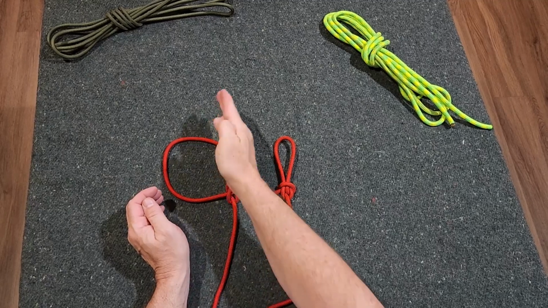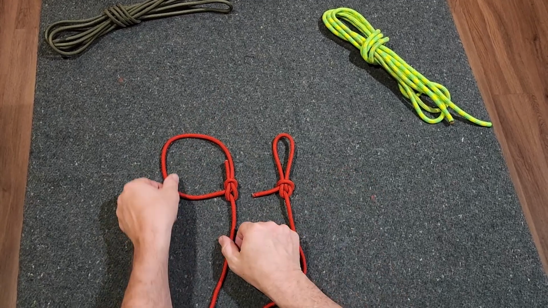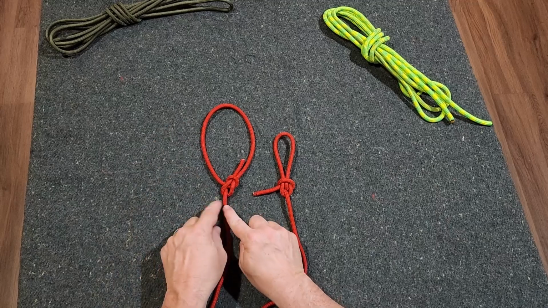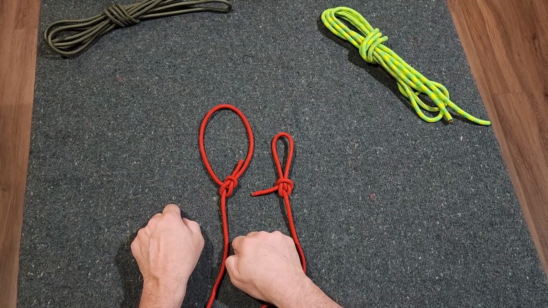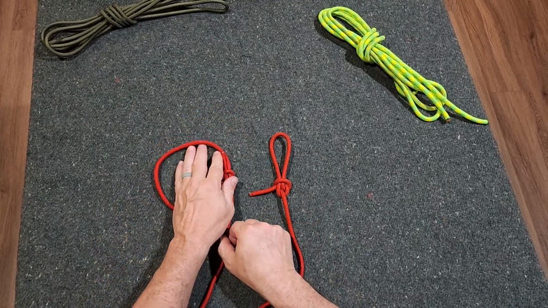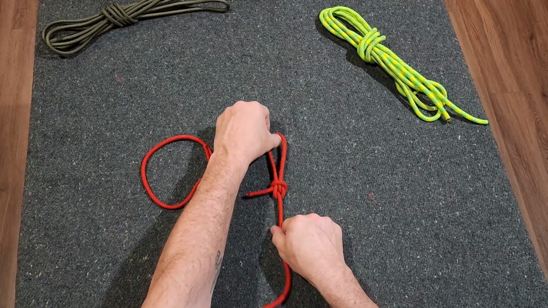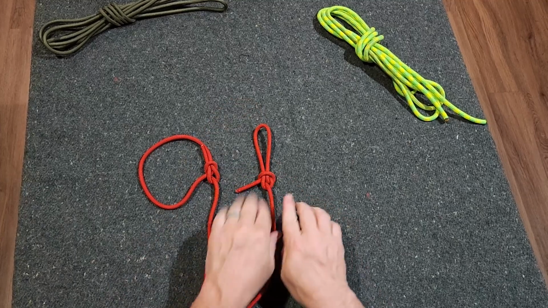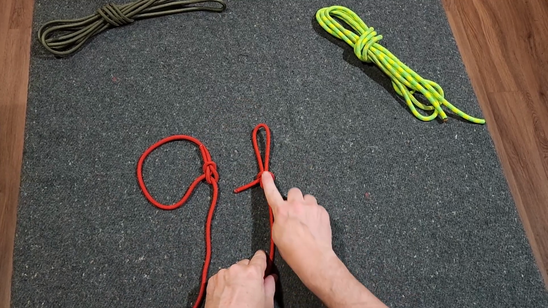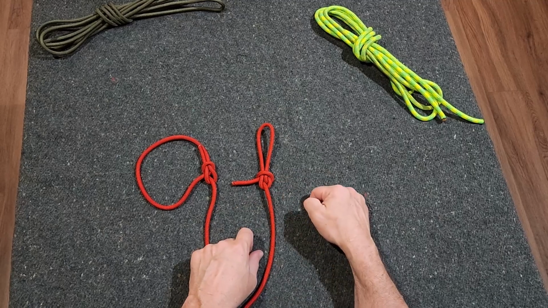So if this was the running line, you can see the loop's kind of off to the side. It will run in line, but then you get this little bend here in your standing end that might not serve your purposes. Whereas the perfection loop, or the fisherman's loop, runs right in line with the standing end, right? And that tag end is out perpendicular.